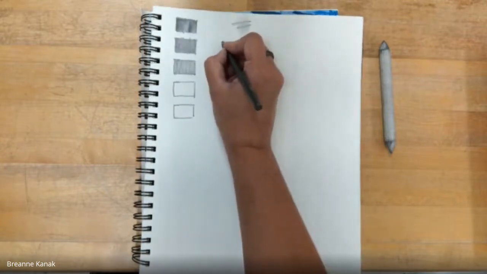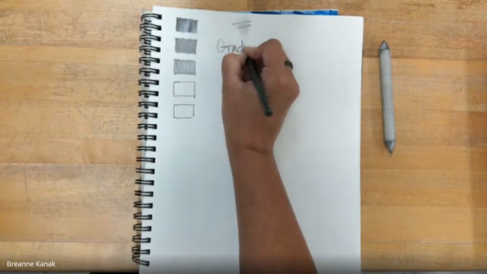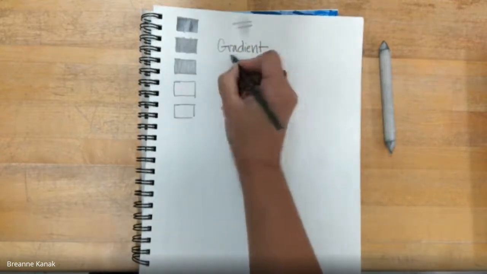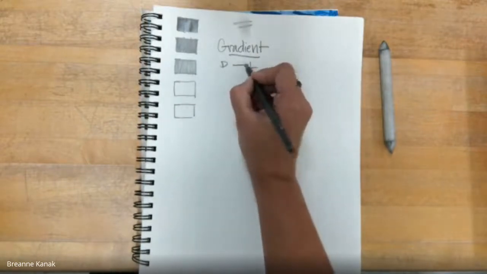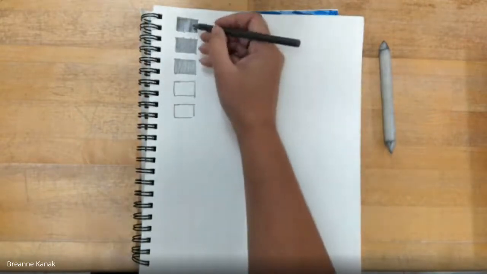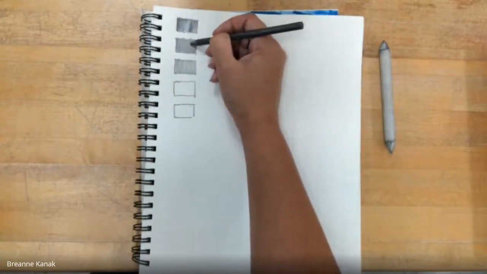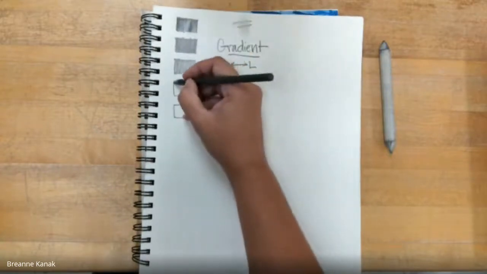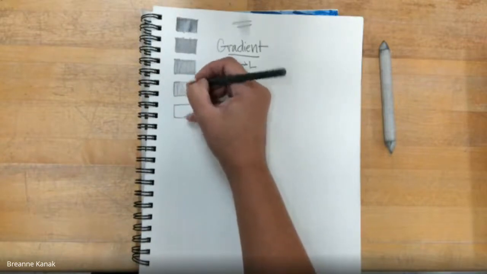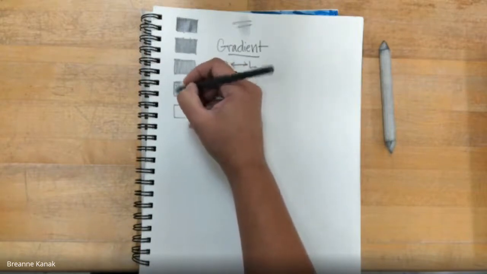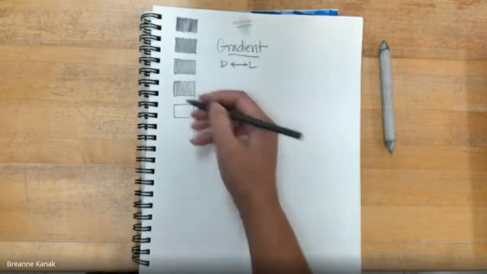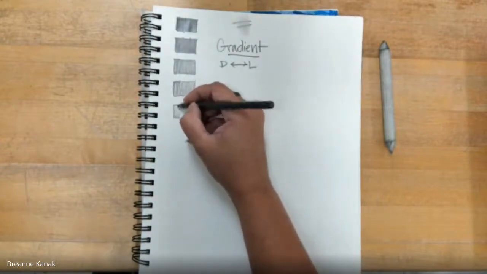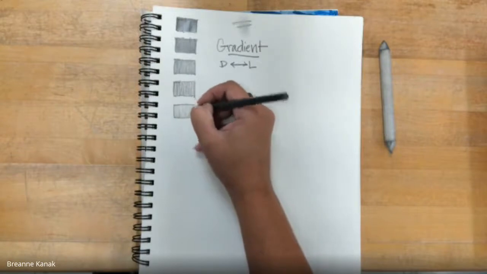There's a new word for you. Gradient, G-R-A-D-I-E-N-T, means dark to light, or light to dark. So the most pressure, a little bit less, even less, and probably only 1 or 2 layers with this second to last rectangle, because we want to see that change of dark to light. And I am going only 1 layer on this last rectangle.